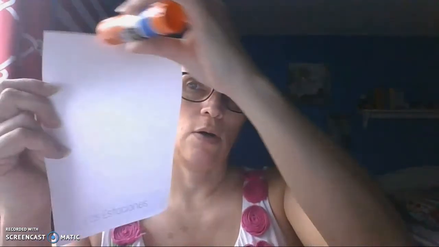Once you color this part, you're going to get your paper and you're going to get your glue and put glue on the back of this page all over the borders, the edges.